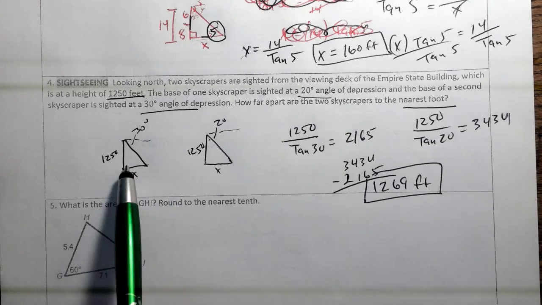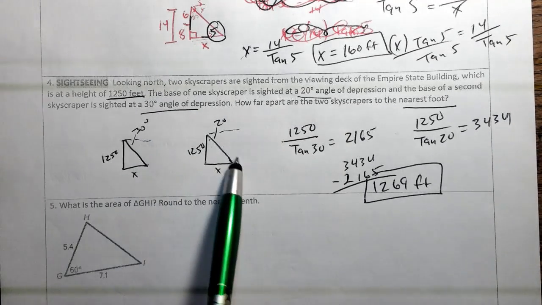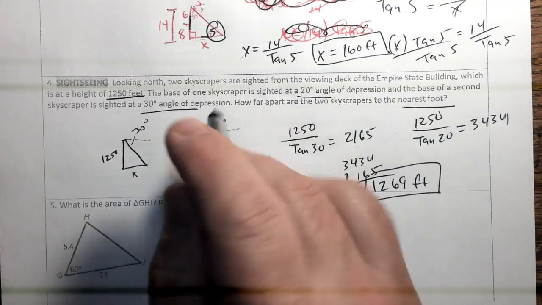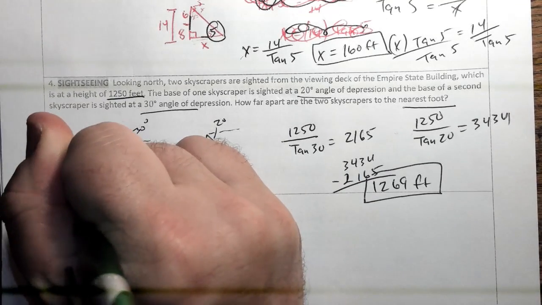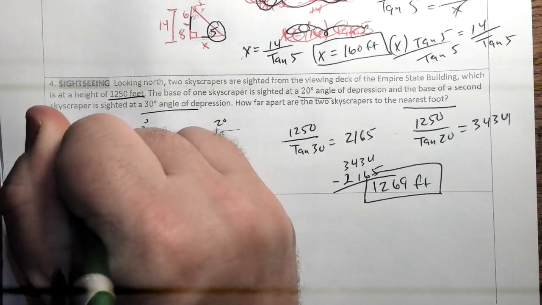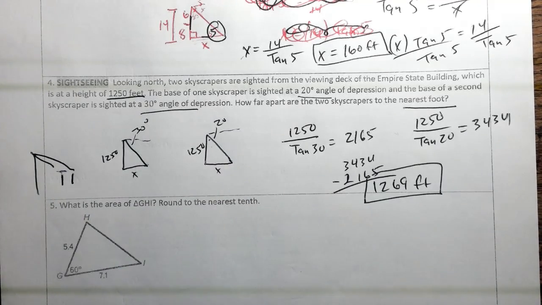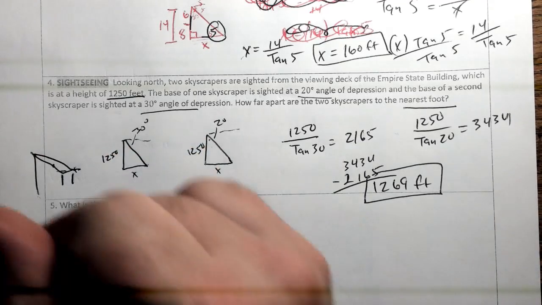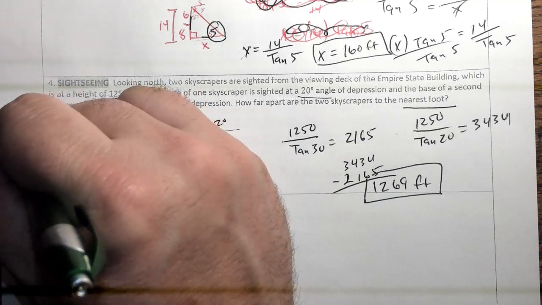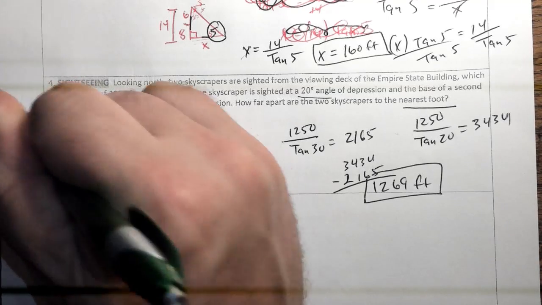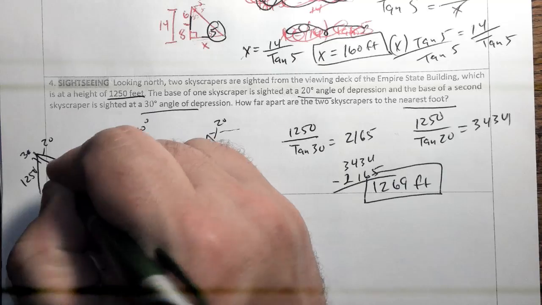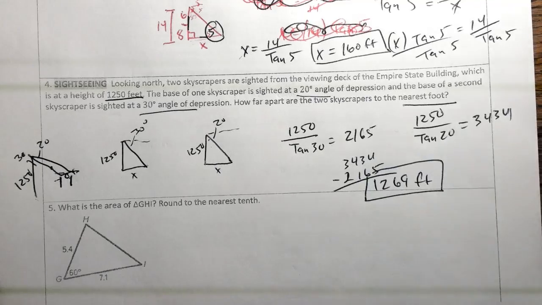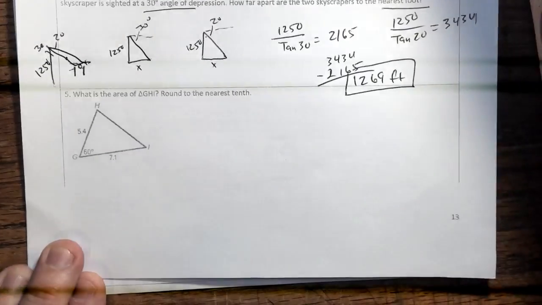From here to here was this distance, and from here to here was this distance, and so we subtracted them. This is drawn to make it so we can see it, but you really are up here looking down at this one and down at that one. So we're figuring out the distance between these two triangles. 1,250, and this one's 30, this one's 20. We subtract the two. Hopefully that didn't confuse you guys too bad. I know you hate word problems, and I hate them for you.